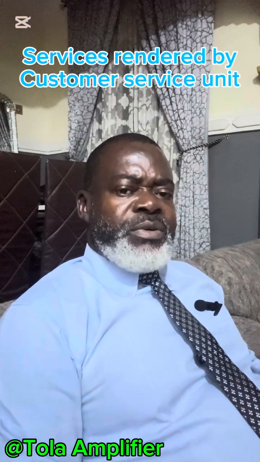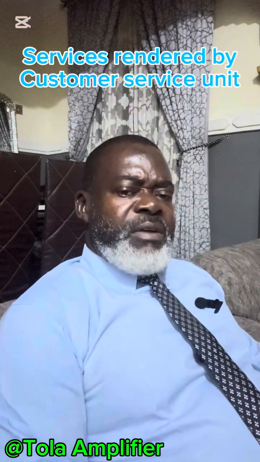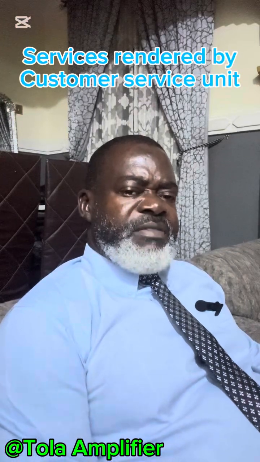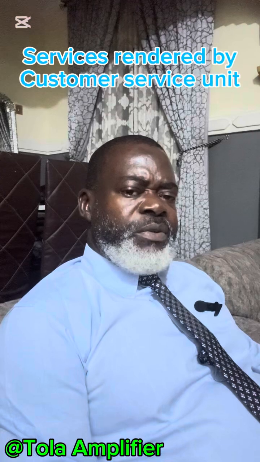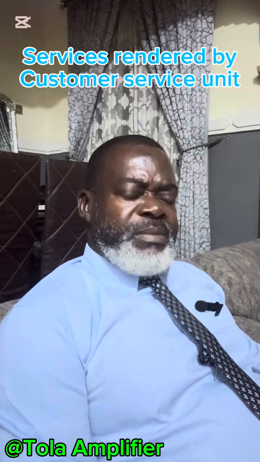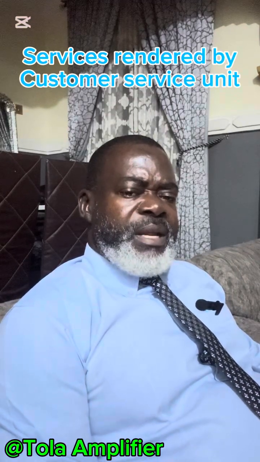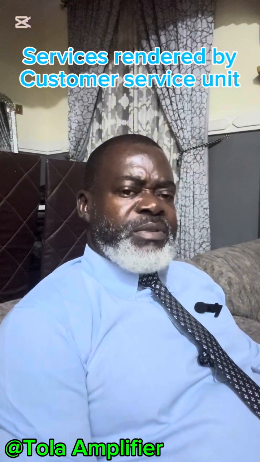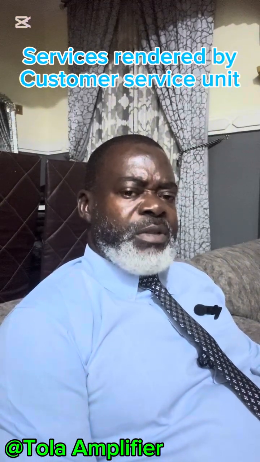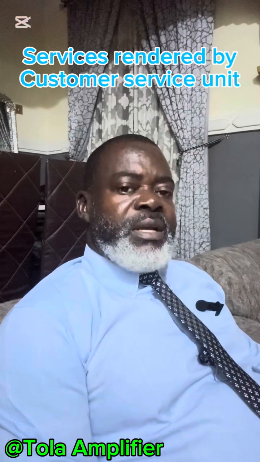For example, also you need a statement of account. It's the same customer service unit that you go to. There is a form they will equally give to you to fill, to print your statement of account depending on what you need it for. You could just need it to confirm some transaction which you are in doubt of.